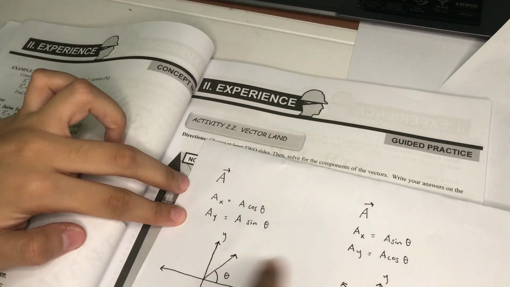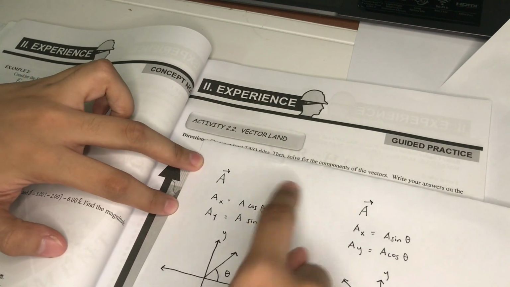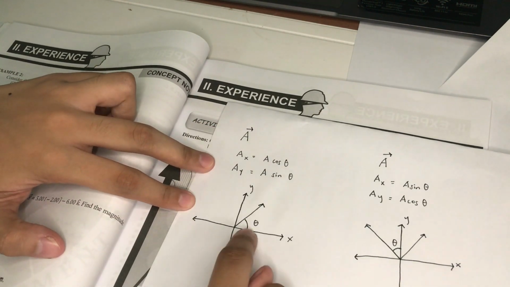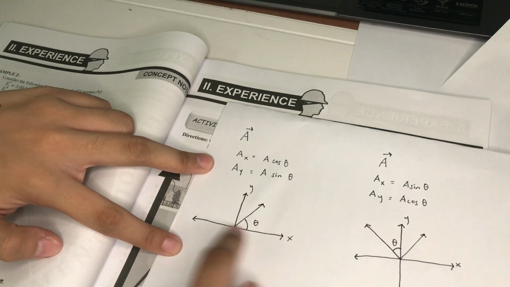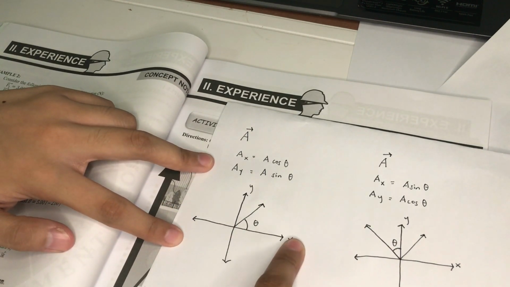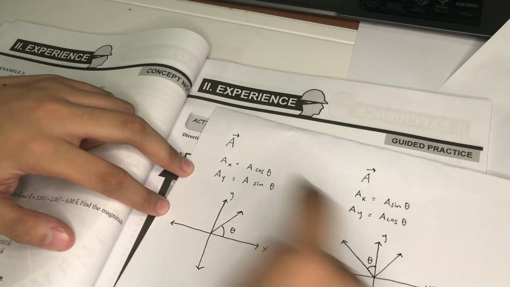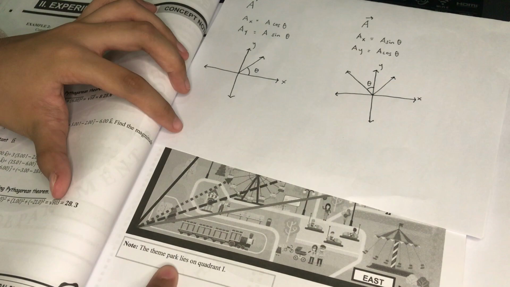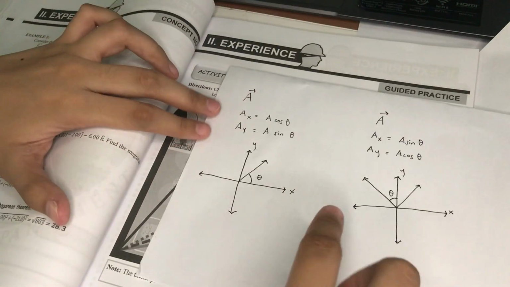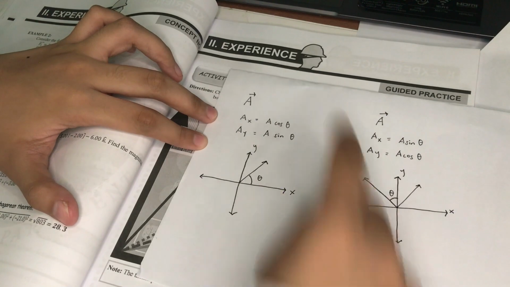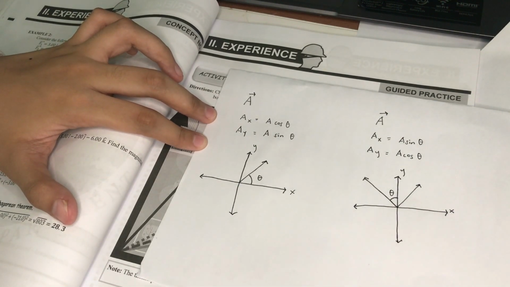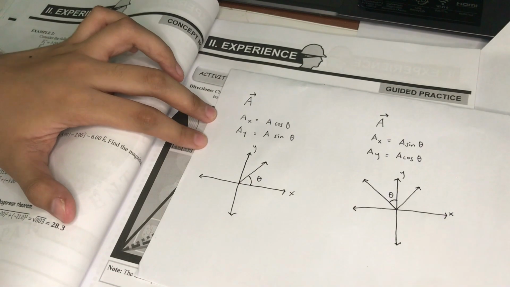So when solving for the components of the vectors, we have here 2 sets of formulas. We have this one and this one. We will only use this one if and only if our angle theta is between the vector and the x-axis. But once our angle theta is between the vector and the y-axis, we're gonna use this formula, not this one. But since it's stated here that the theme park lies on quadrant 1, then obviously we're only gonna use this set of formula because all angle theta will be between the vector and the x-axis.